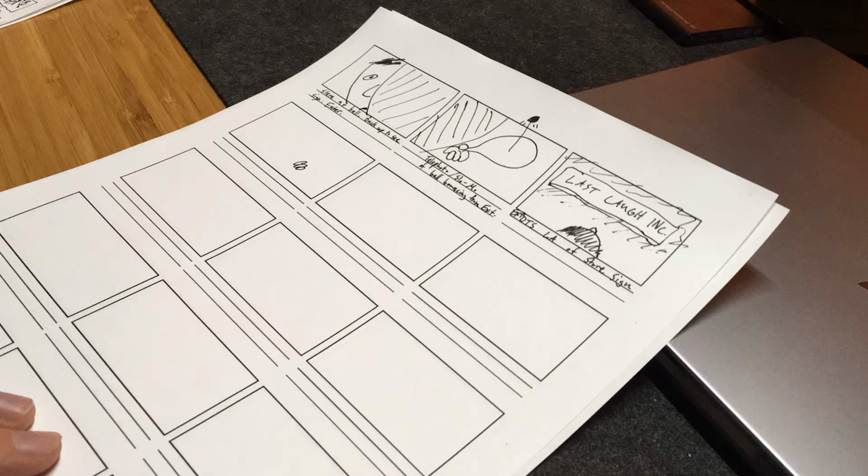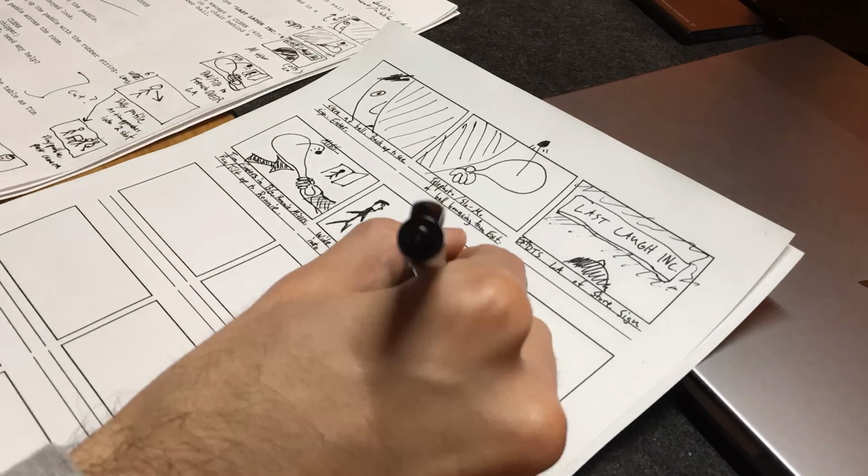You could use anything. A physical pen and paper would work too. I've done that in the past. The basic steps for pre-production are going to be the same no matter what tool you use. I just find this one particularly handy. So let's jump into it.